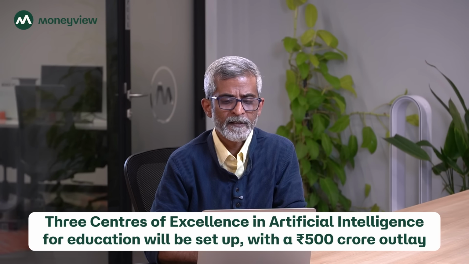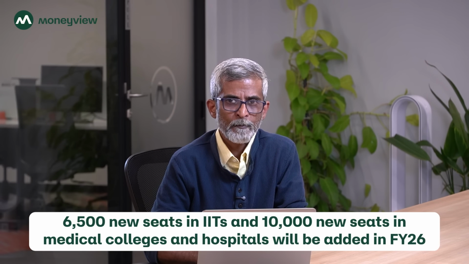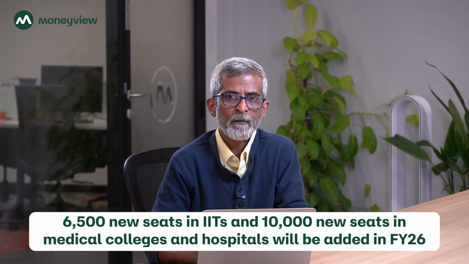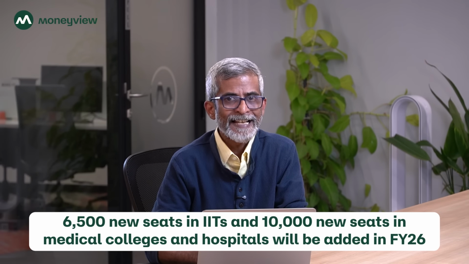Education also got a big push in this budget with a proposal to set up a Center of Excellence in AI for Education with an investment of 500 crores, and the government has also promised to add 6,500 more IIT seats and another 10,000 more medical seats in the next fiscal.